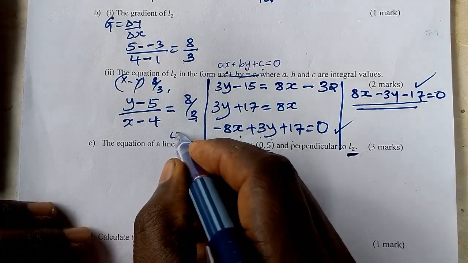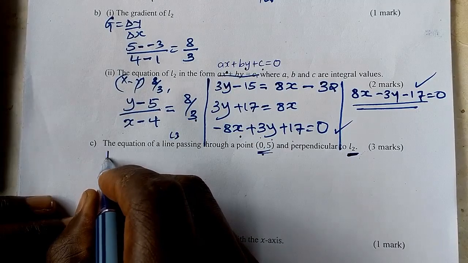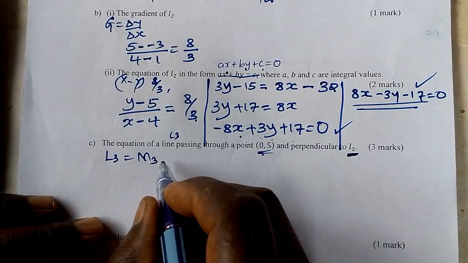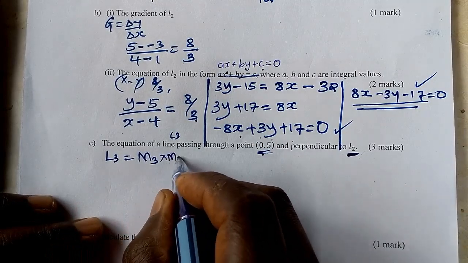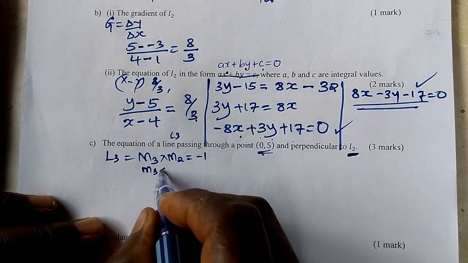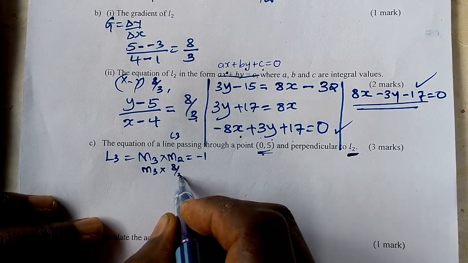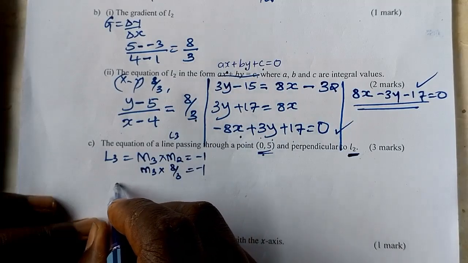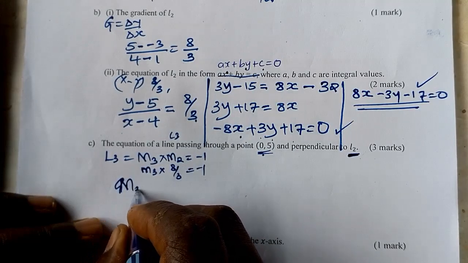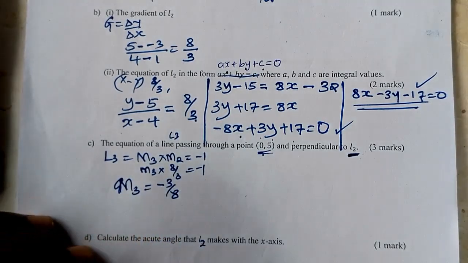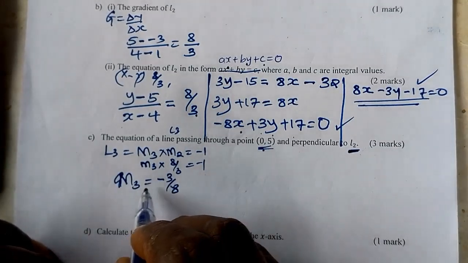Let me call it line 3, with gradient M3. So M3 times M2, the answer should be negative 1. That is M3 times 8 over 3, which is L2's gradient, should be negative 1. So you realize the gradient M3 is negative 3 over 8, the negative reciprocal. So we have got the gradient M3.